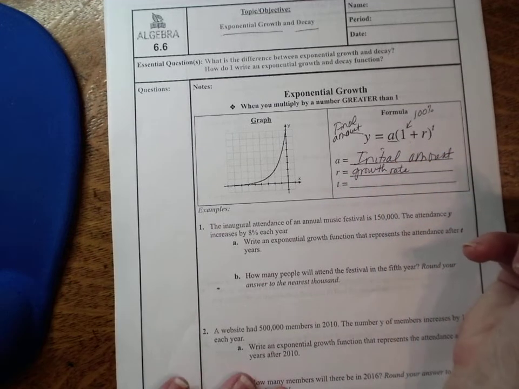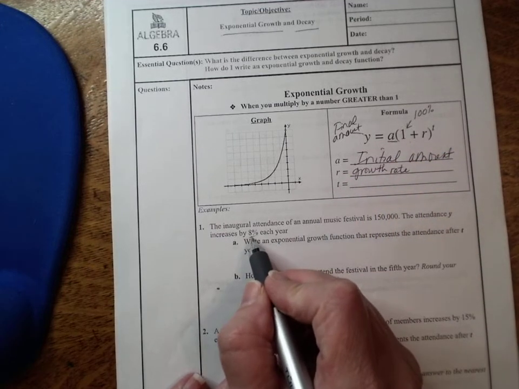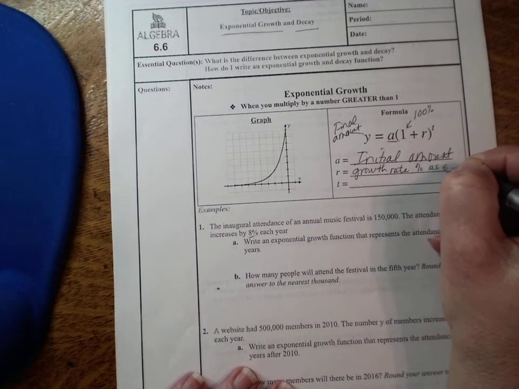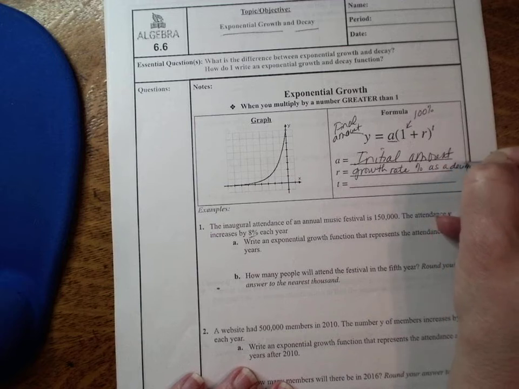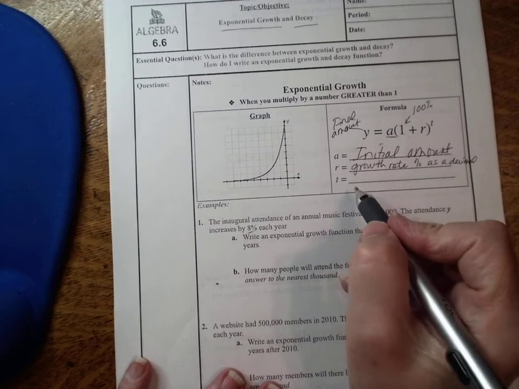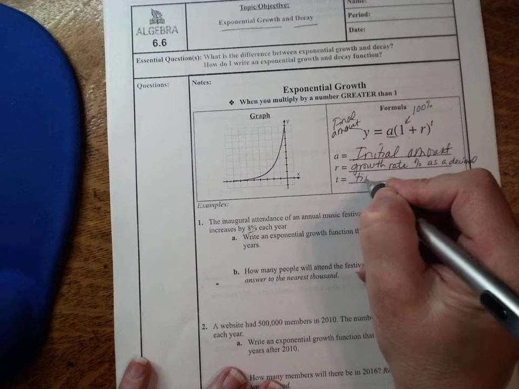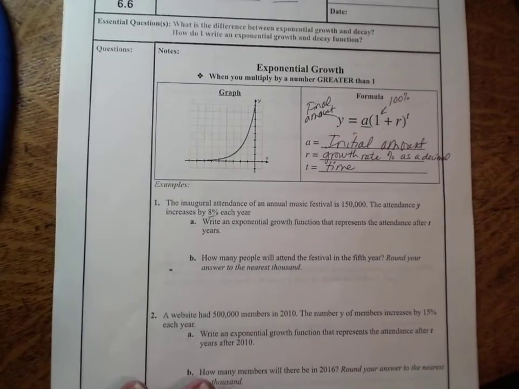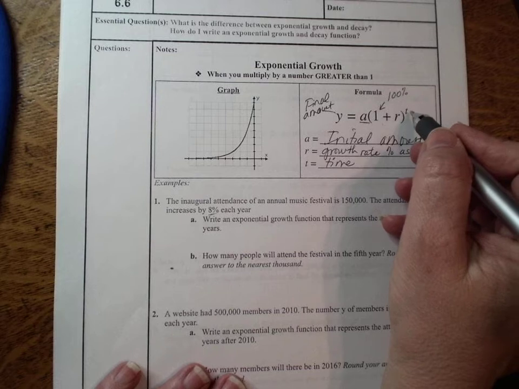If it's going to be a percentage, like 8% each year, we're going to write the growth rate as a decimal. So it's a percentage, but you're going to write it as a decimal. We'll do a quick little review on how to do that. And then your t is your amount of time. Is it 5 days, 5 years, 120 days, 35 years, whatever. So your t is your time.